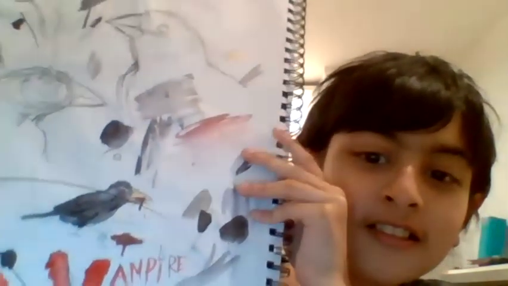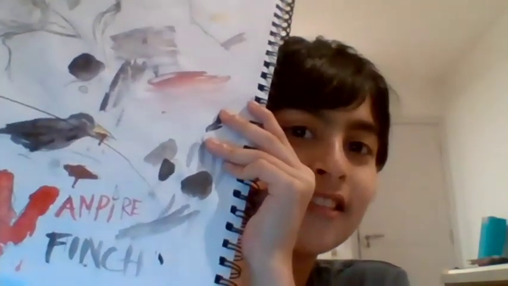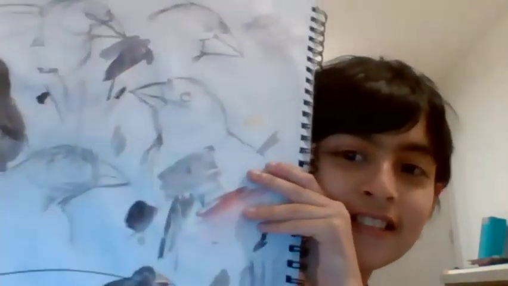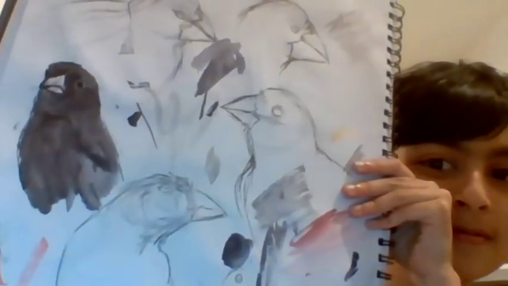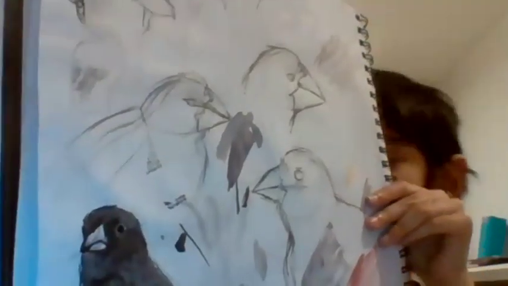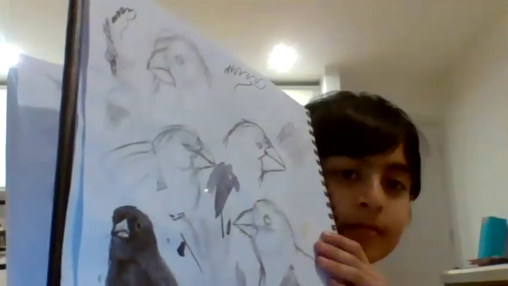Oh, the vampire. Oh, look at that. Check that out. If you go online and do a search for vampire finch, you can find pictures of them doing their thing. Yeah, that's the sharp-billed ground finch. Oh man, that's good. Oh, and that three-quarter one. Oh, nicely executed there. Very good proportions on these bills.